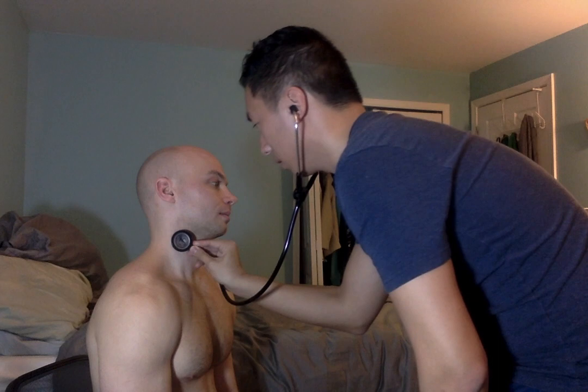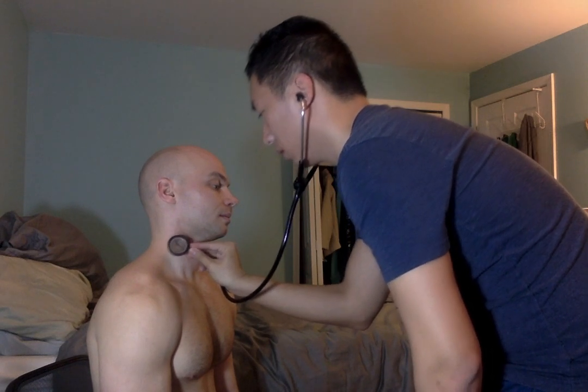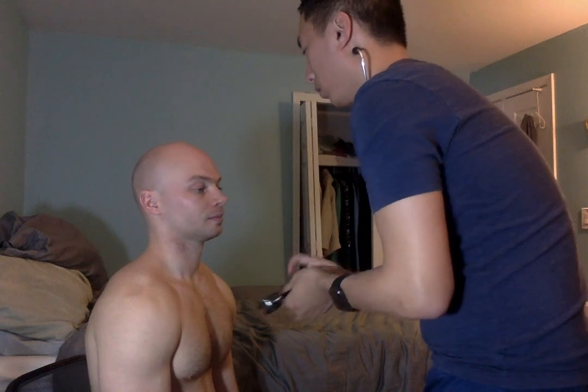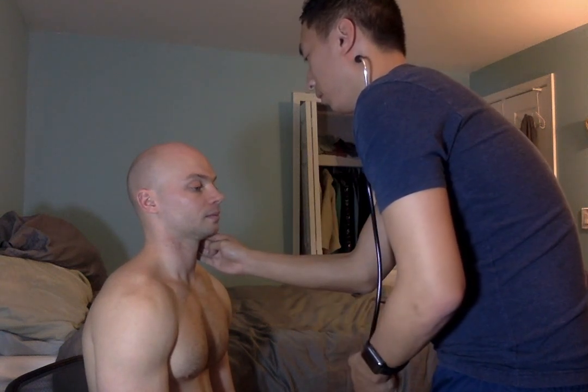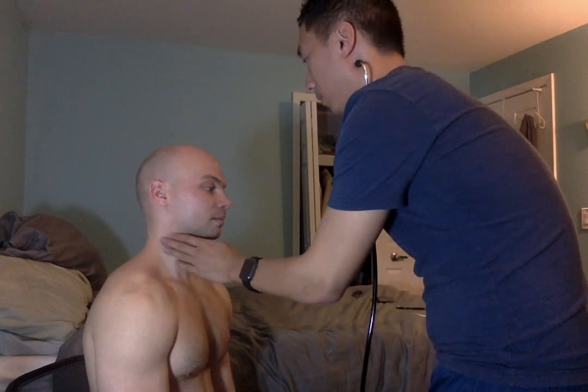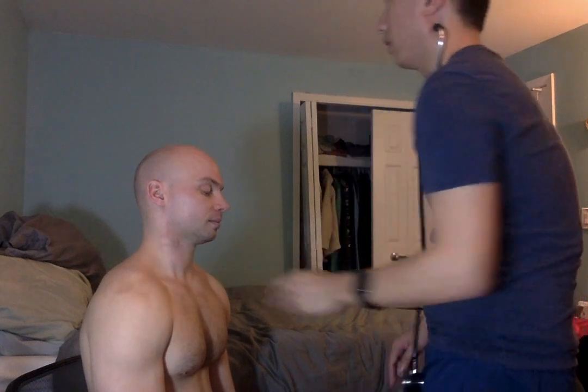No bruit. No bruit heard. I'm going to palpate each carotid artery separately. Normal rate and rhythm. Normal rate and rhythm. Good. Okay, now I'm going to auscultate the heart sounds, with the diaphragm.